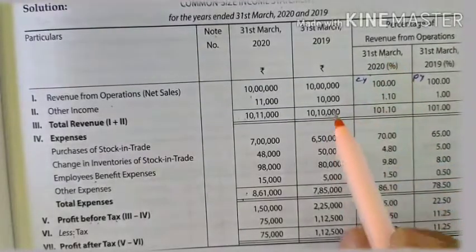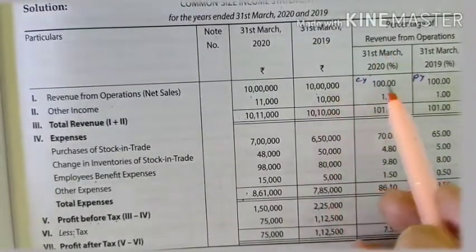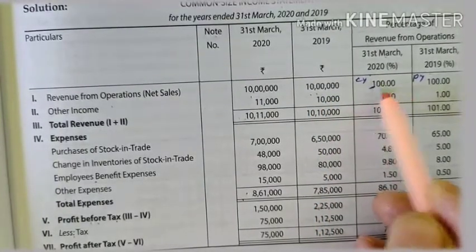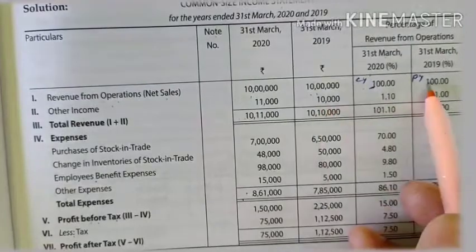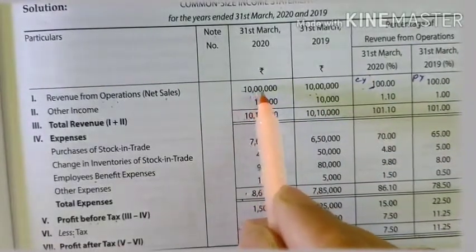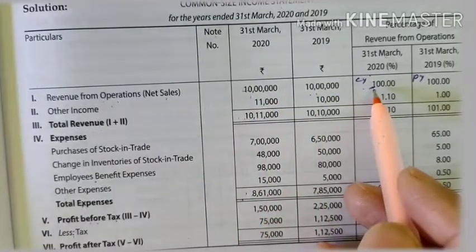So this is the common base, and the common base will always have a percentage of 100. So you can just put 100 here. Why 100? Because each value, that means 10 lakhs divided by 10 lakhs into 100, will give you 100.